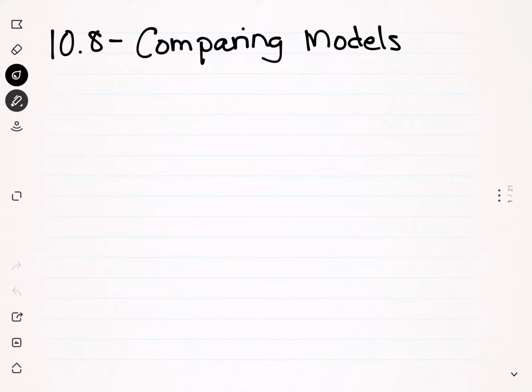Last time we talked about section 10.5 extension, which was graphing parabolas in vertex form. And for this video, we're going to be talking about comparing functions. So we're going to be really focusing on different properties that distinguish a specific type of function.